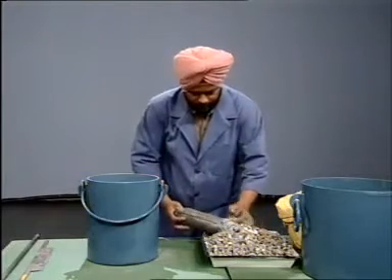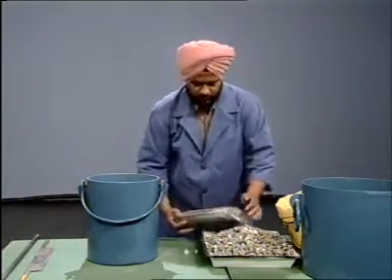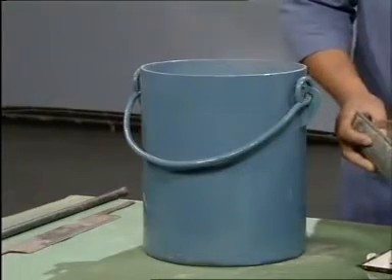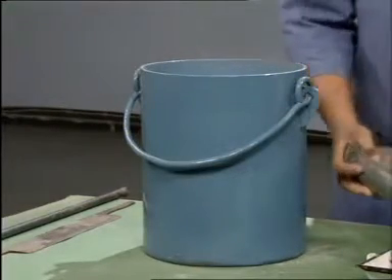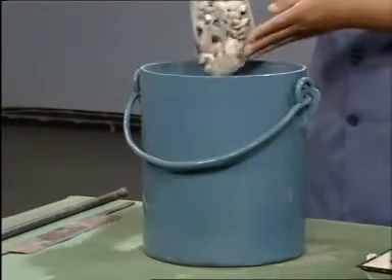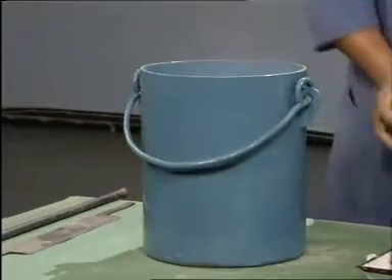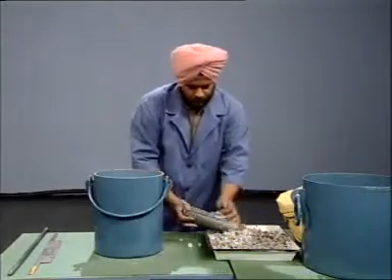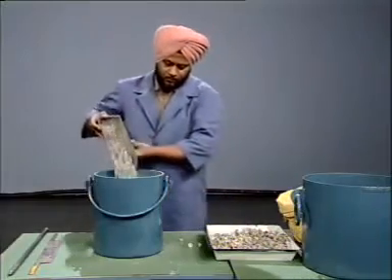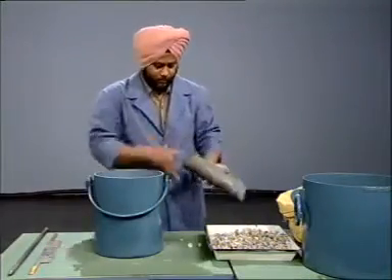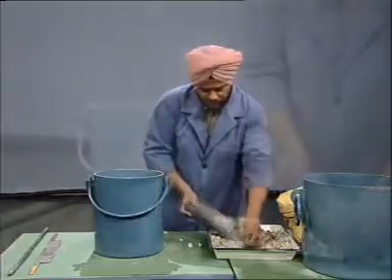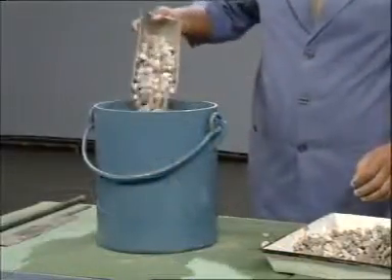Now fill the measure loosely with the aggregate to overflowing by means of a scoop. The height of fall of aggregate should not exceed 5 cm from the top of the measure. Care should be taken to prevent the segregation of the particle sizes of the sample.